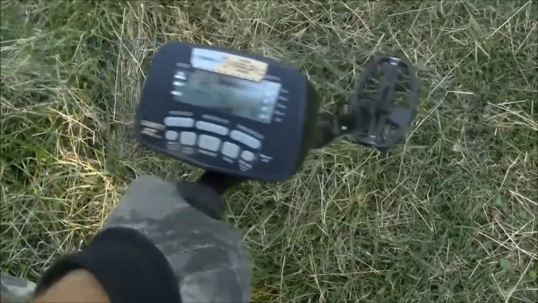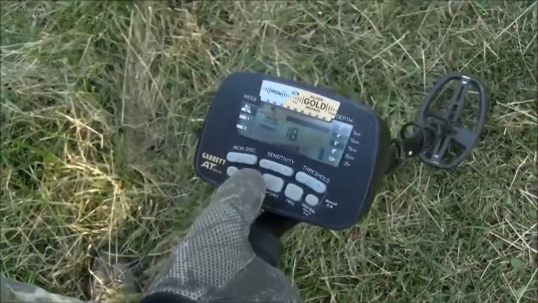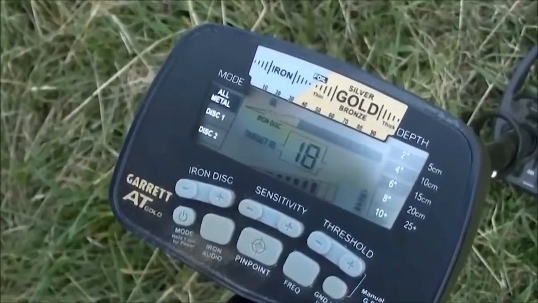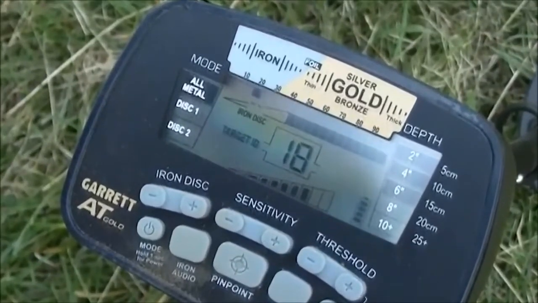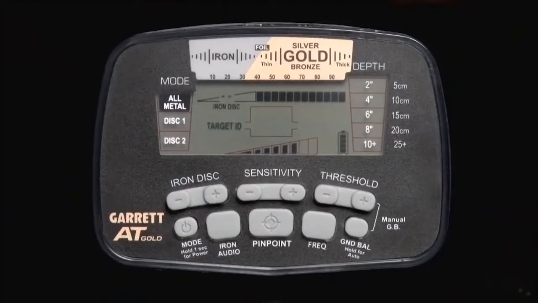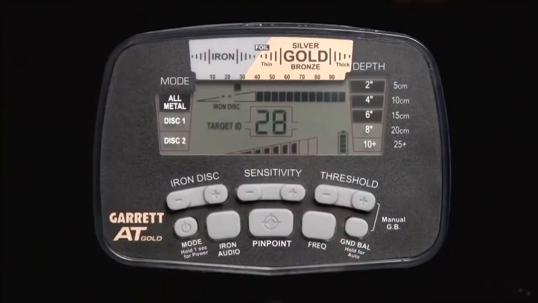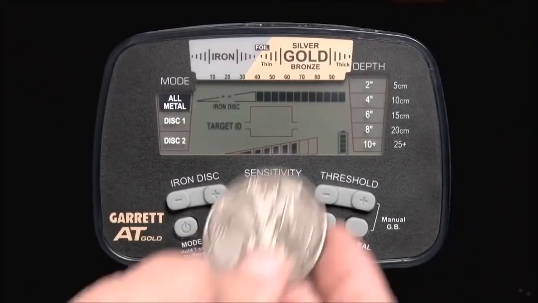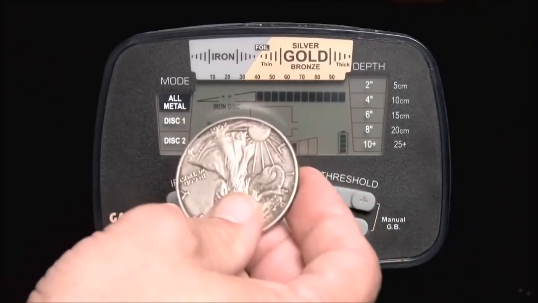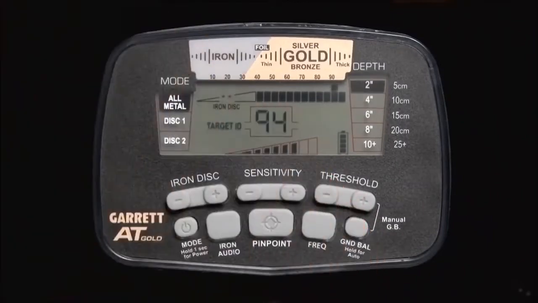The AT Gold's digital Target ID system also provides a specific target value to help identify targets more precisely. Targets are identified on the LCD by number, with items with lower numbers being the most ferrous. The most conductive targets, such as thick silver, register toward the high end of the scale. The digital Target ID is a more precise version of the Target ID cursor seen in the upper scale.